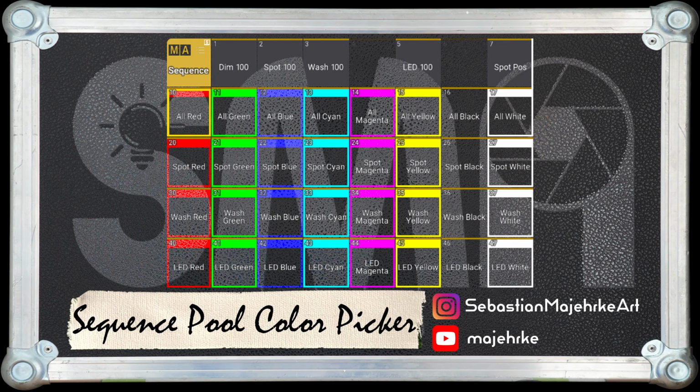Hello and welcome back to this next tutorial. In this tutorial I'd like to show you how you can create your own color picker in the sequence pool. So let's jump right into it.